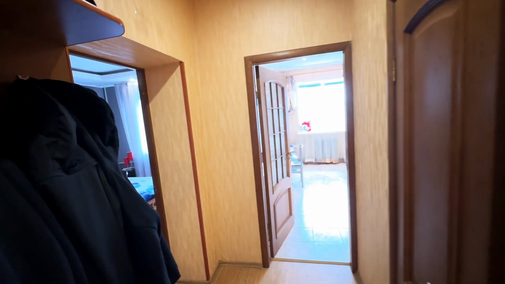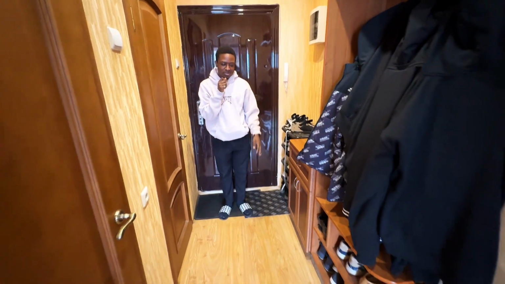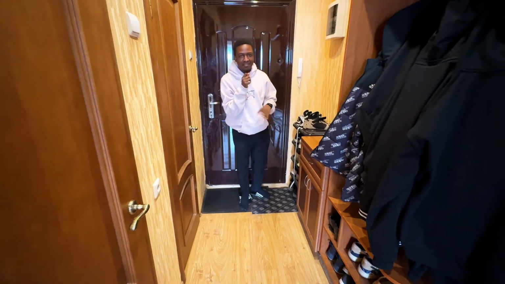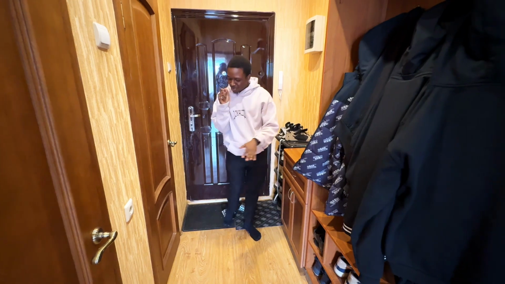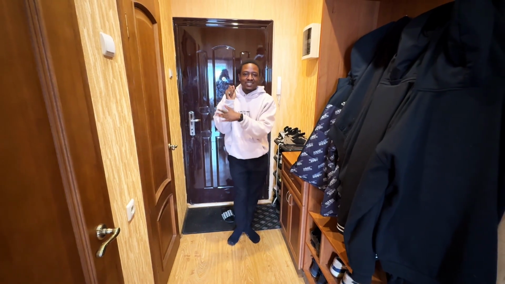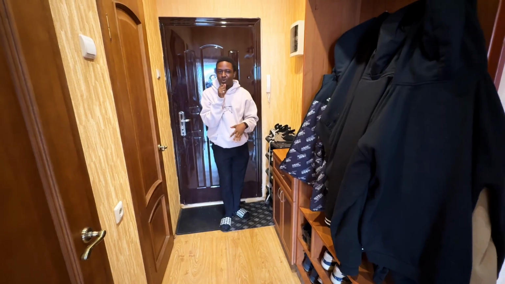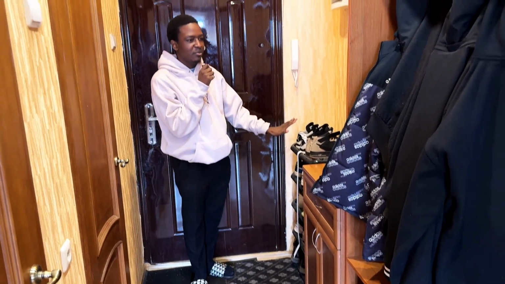This is what it looks like. It's a typical Russian tradition, you have to remove your shoes or whatever you're wearing outside, and I've gotten used to it. So when you go visiting in Russia, always make sure you remove your shoes. But since this is a house shoe, I'm going to wear this because I only wear it at home, so I don't need to remove this. But my other shoes, I remove them here and then put them here.